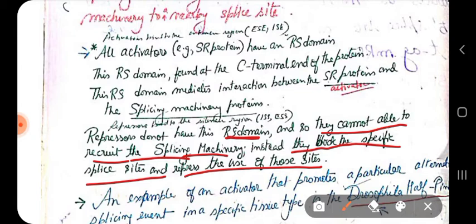Whereas conversely, repressors are the opposite of activators. They also bind, but they bind to the silencer regions like intronic splicing silencer, exonic splicing silencer, and after binding, as they don't have that serine arginine rich domain, repressors cannot recruit the splicing machinery to come and interact at those splice sites.